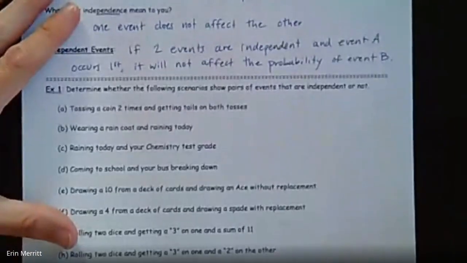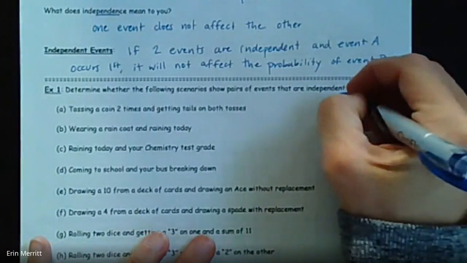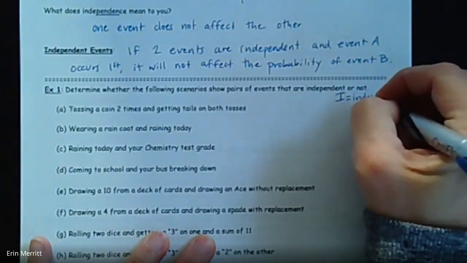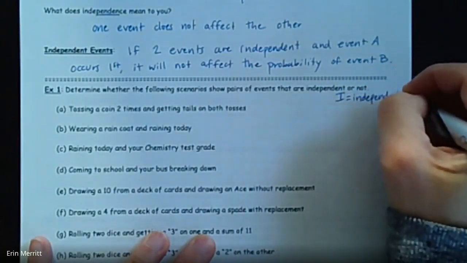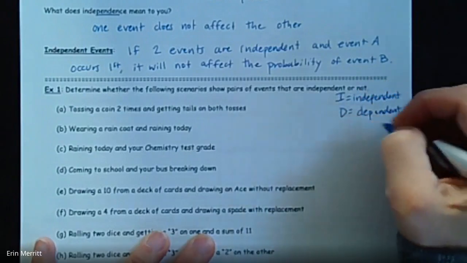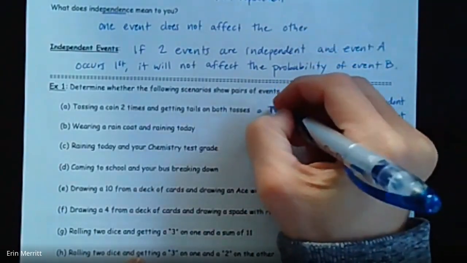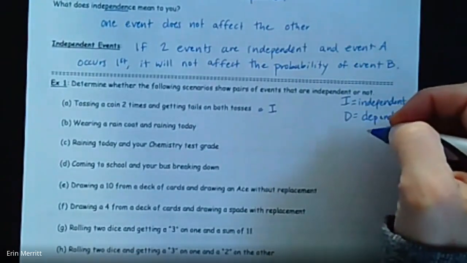All right, moving on. It says determine whether the following scenarios show pairs of events that are independent or not. You have to think, would doing the first event affect the second one? We're going to put an I for everything that's independent, a D for everything that's dependent. First, tossing a coin 2 times and getting a tail on both tosses. Unless you have some trick coin, that should be completely independent. The first toss shouldn't affect how the second toss goes.